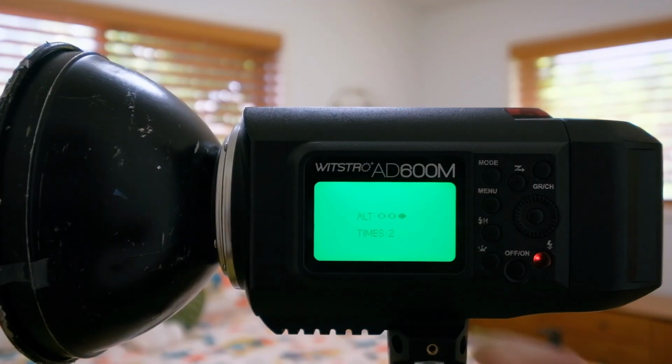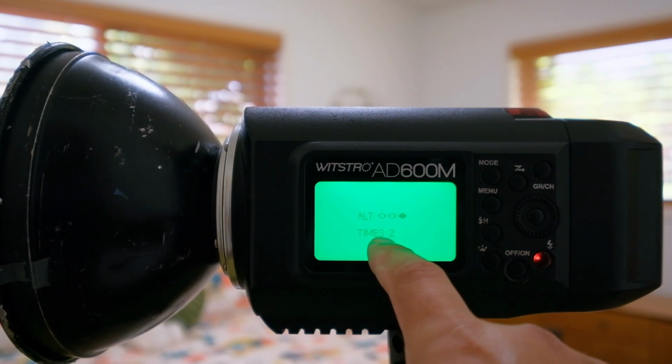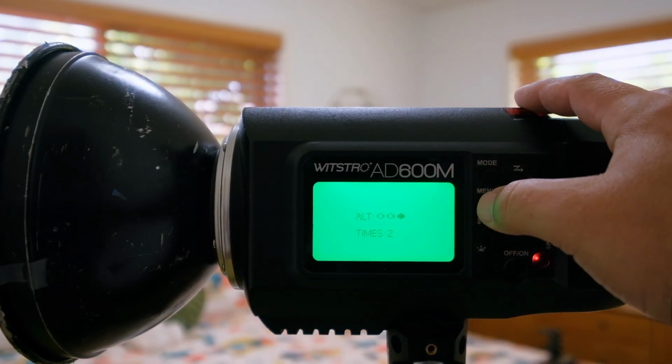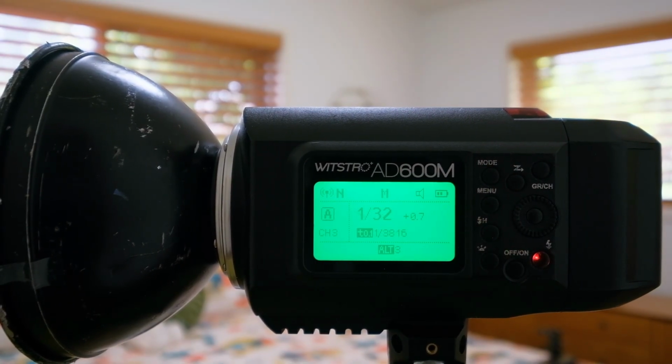There is one single flaw for this. It happens 1 in every like 300 shots. I'm not sure why the camera and flash get out of sync when it happens, but it's one simple button to fix, and then you're back into that mode. So let's look at how to do that really fast. It's going to do this, where it just says Alt and then ×2. The way I get out of this is just press the menu button, and that resets it back to where you were.